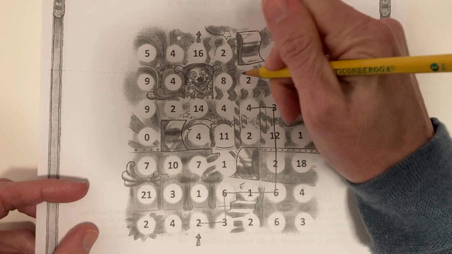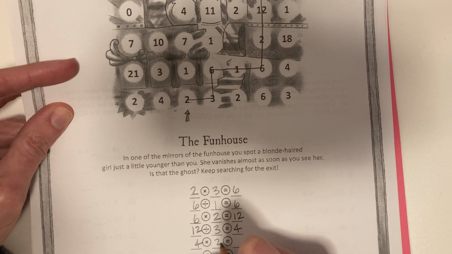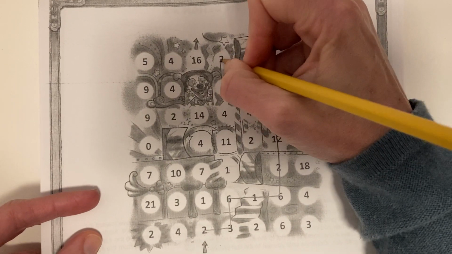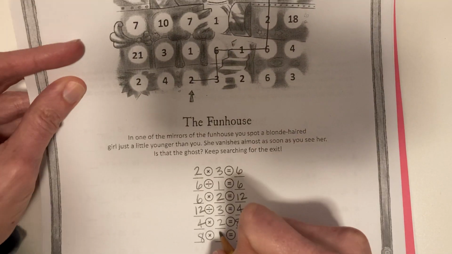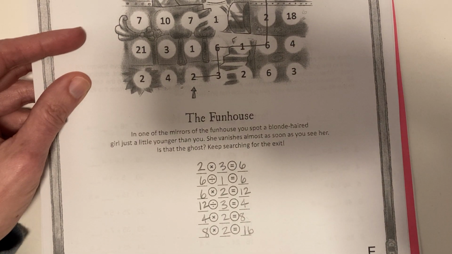4 times 2 is 8. Ooh, let me go that way. 4 times 2 is 8. Then I take the answer and put it in the next line. 8 times 2 is 16. Ta-da! And that is how you solve the Pathfinder problems.